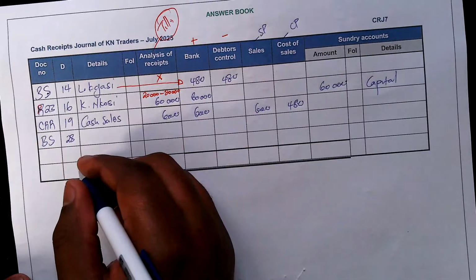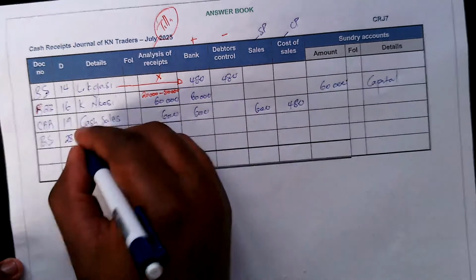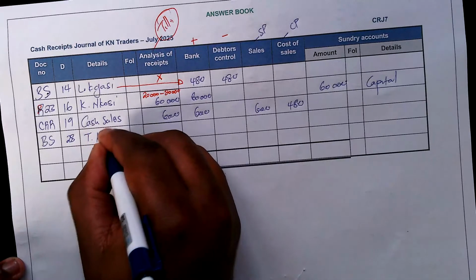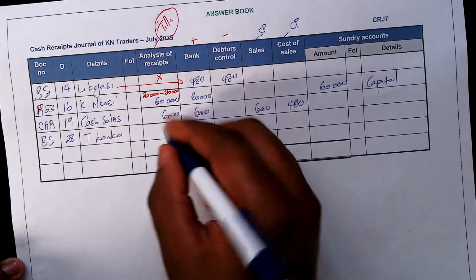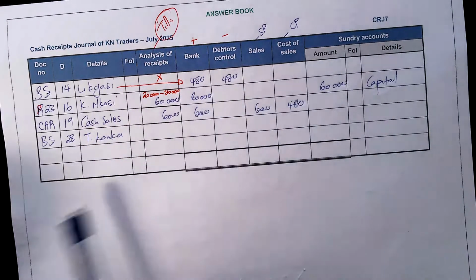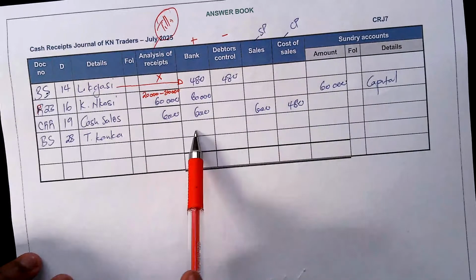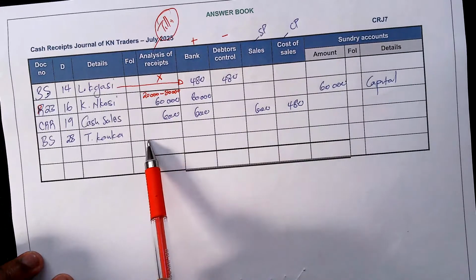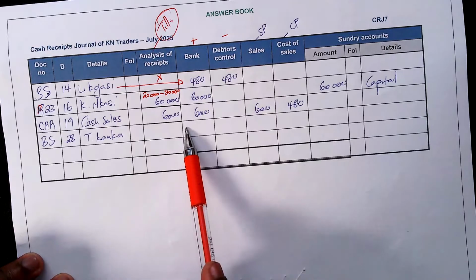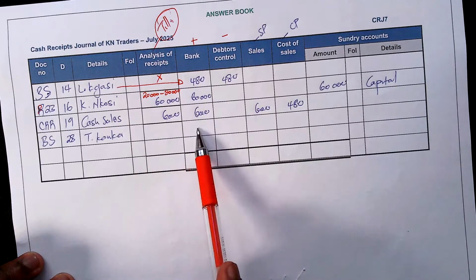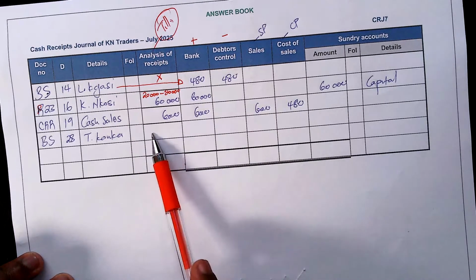This money was received from a debtor, T Konka, so you write the name of the debtor. Analysis of receipt, nothing. The money went straight to the bank. The money was deposited directly into the bank account of the business electronically. So no analysis, no T.